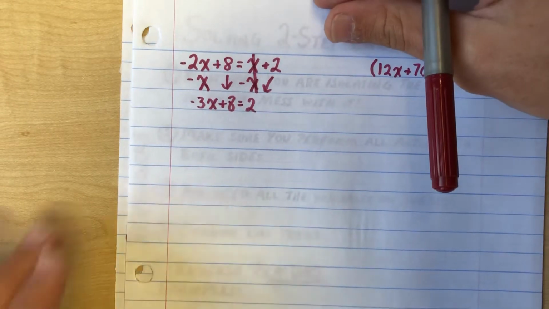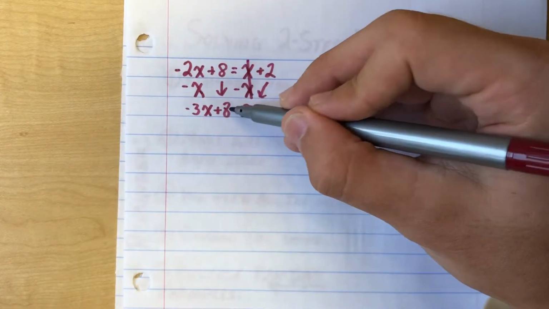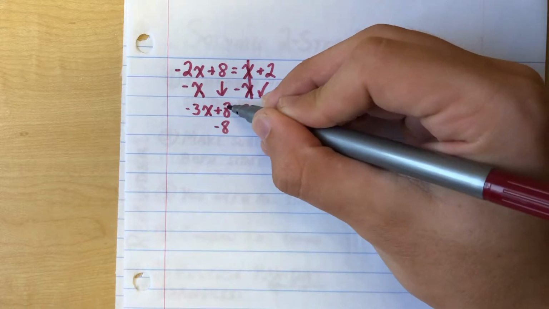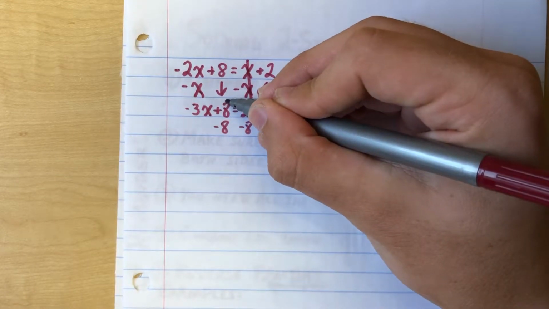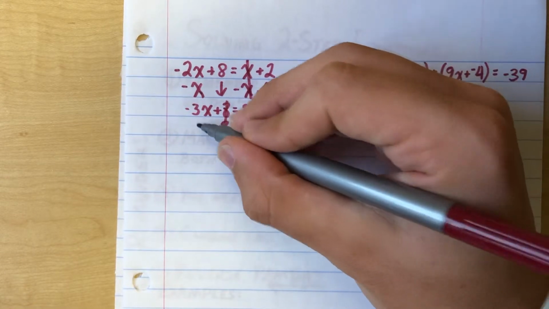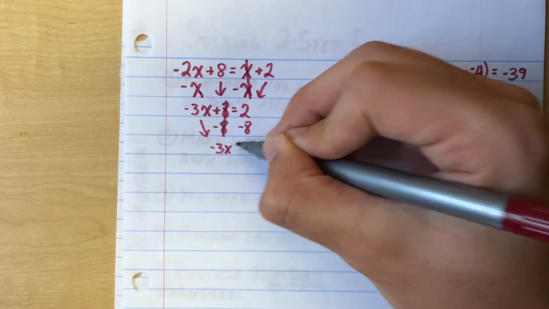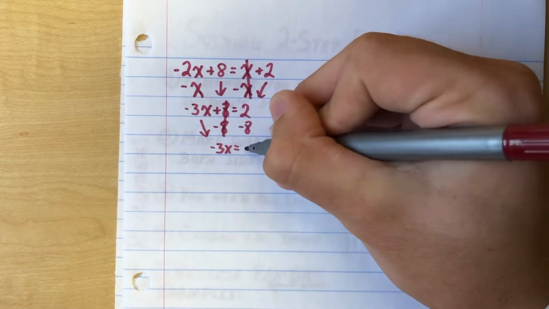So the first thing you need to take care of is the addition subtraction, and that's the plus 8 right here. So we're going to subtract 8 from both sides, because the opposite of adding 8 is subtracting 8. So 8 minus 8 is 0. That cancels. Move this negative 3x down. And then 2 minus 8 is negative 6.